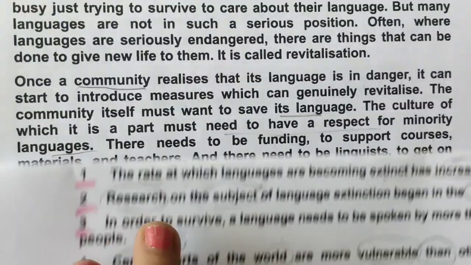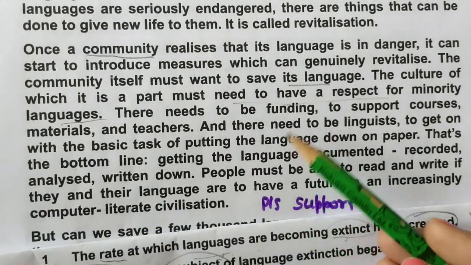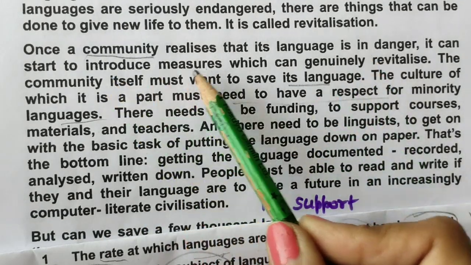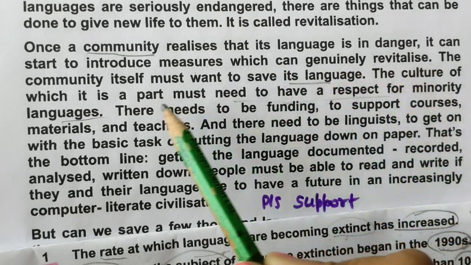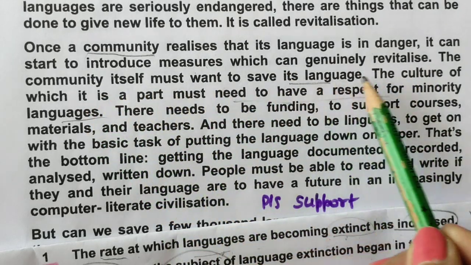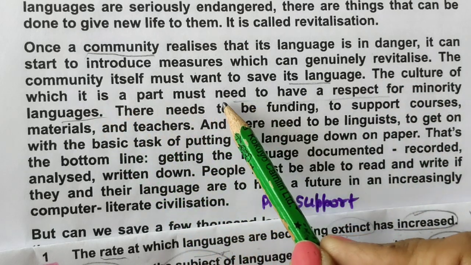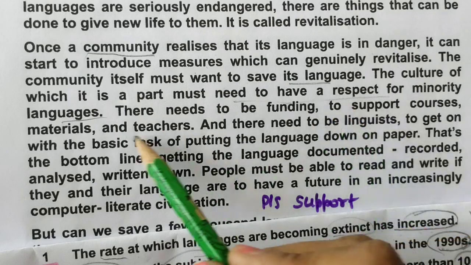Now we will read this paragraph. Once a community realizes that a language is in danger, it can start to introduce measures which can genuinely revitalize it. The community must itself want to save its language. The culture of which it is a part must have a respect for minority languages.